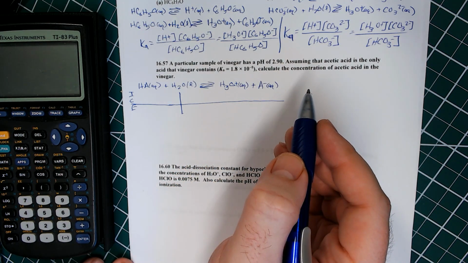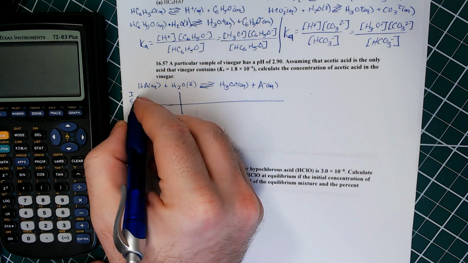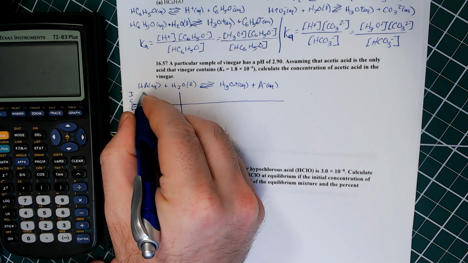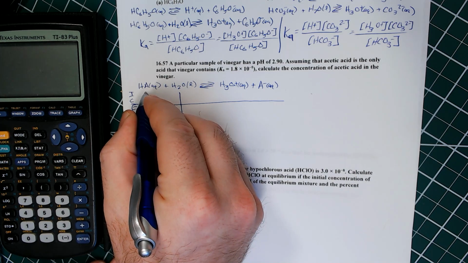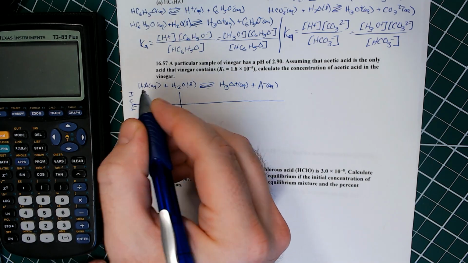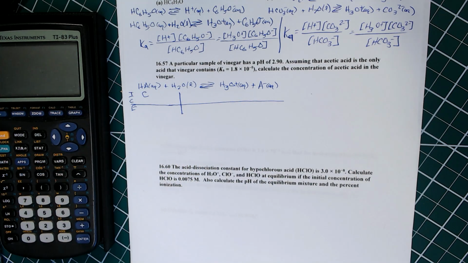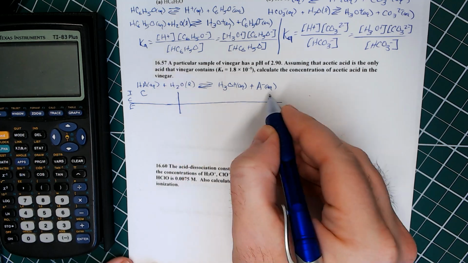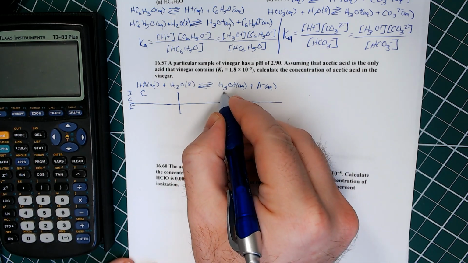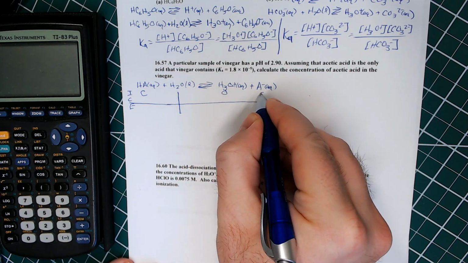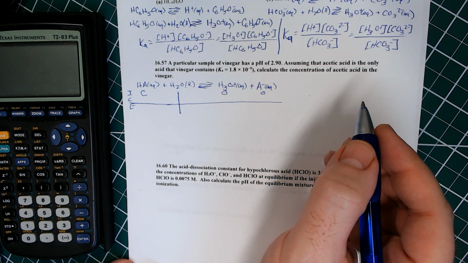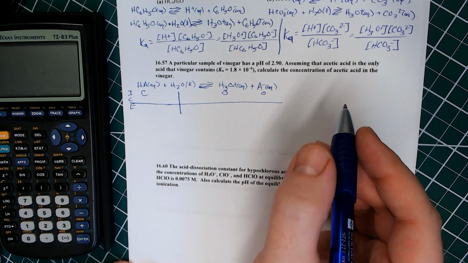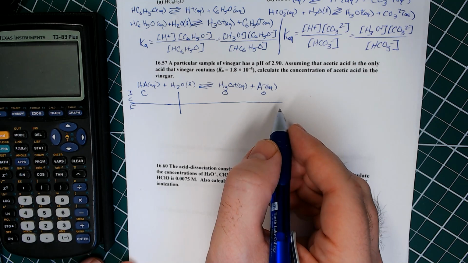So I like to use it for the change line. So for the original concentration of the weak acid, I am going to use the letter C. For the initial concentration of hydronium and the conjugate base, acetate, I'm going to put 0. As a reminder that will be the case for all of our problems here in Chapter 16.